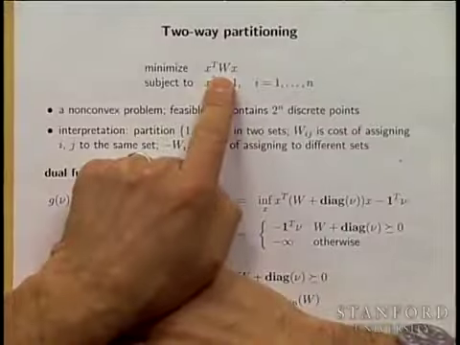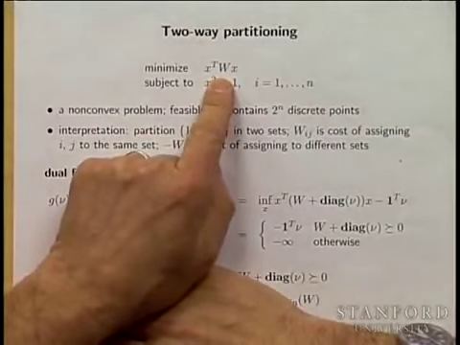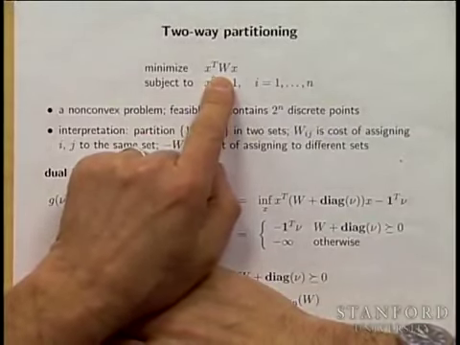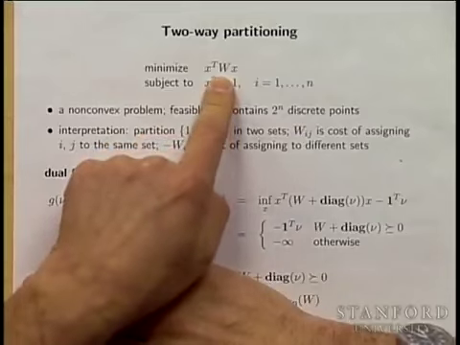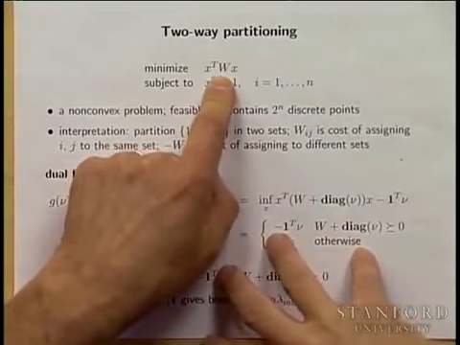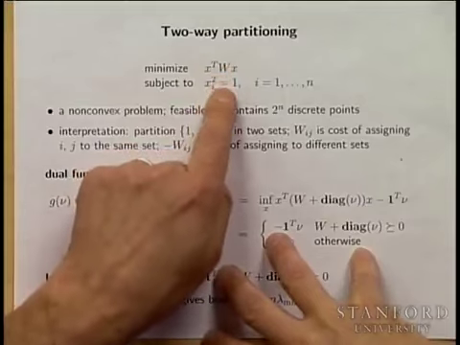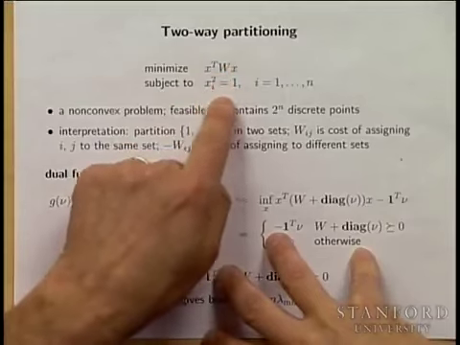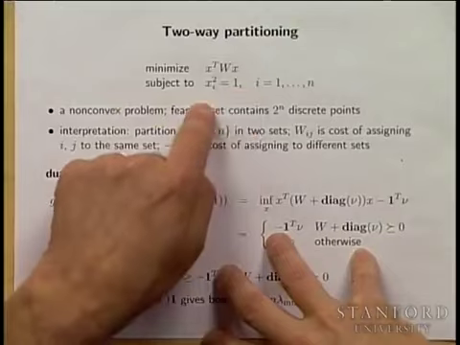I want to minimize a quadratic form. I mean, W is symmetric, obviously. I can assume that, but it's not positive semi-definite. It wouldn't matter if it were. It doesn't matter. So I want to minimize this quadratic form, subject to xi squared equals 1. Now this means xi is plus or minus 1.